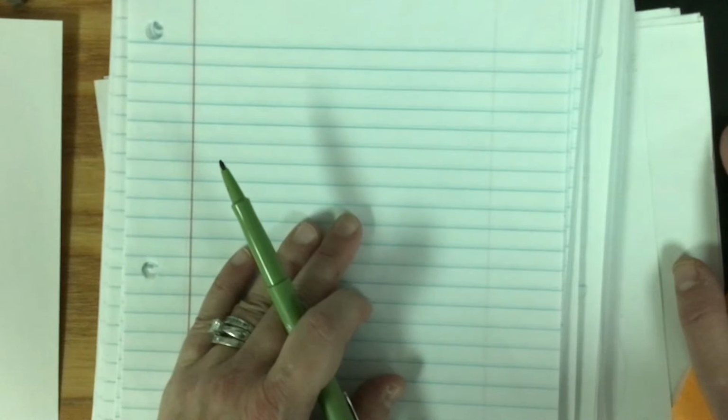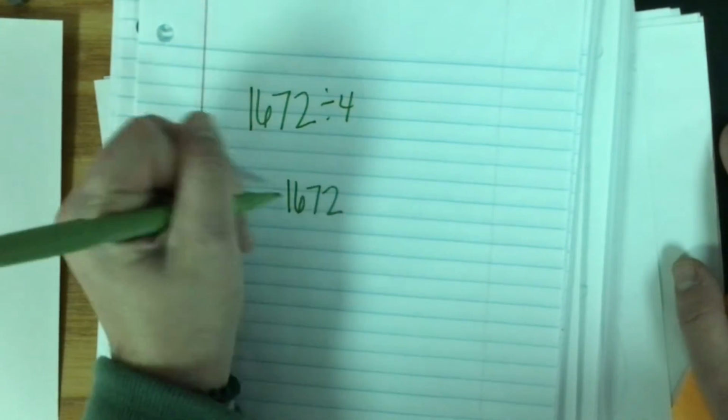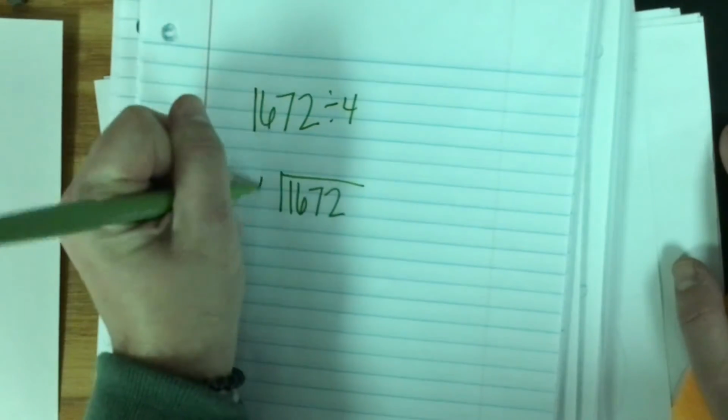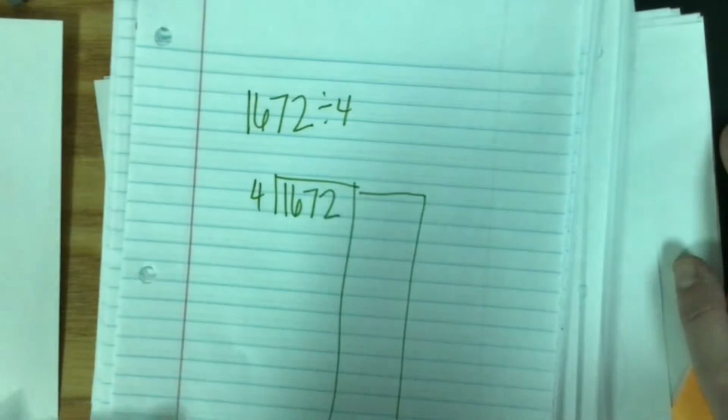Hey, fourth grade. Today I'm going to make you a video that is using the faucet strategy, also known as partial quotient. So we are going to use the problem 1,672 divided by 4. And when I go to set up my problem, it's going to look like this. 1,672 divided by 4. I'm going to draw this really big faucet, if you will.